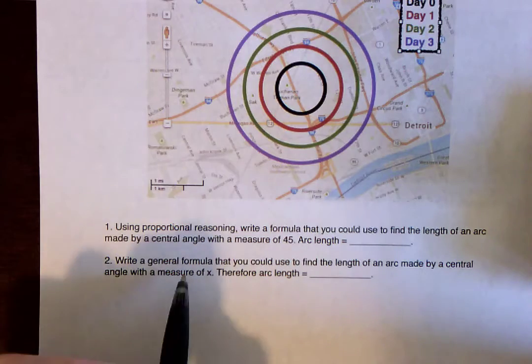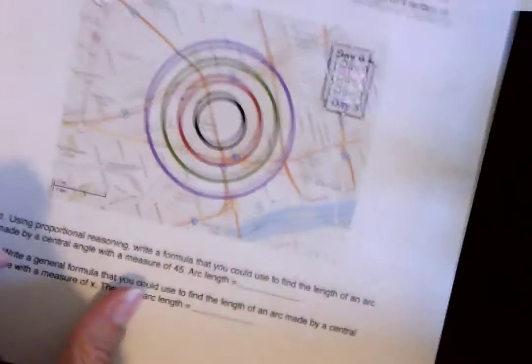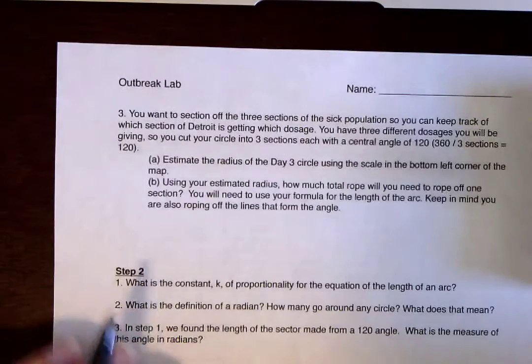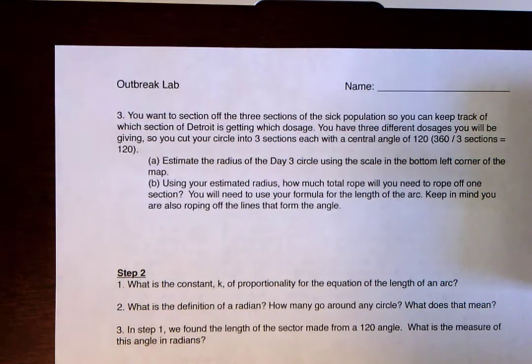So if we're trying to rope off a certain section, we'll apply that to this. I think that's in step 2. So turning it over, it says here, oh, this is question number 3.